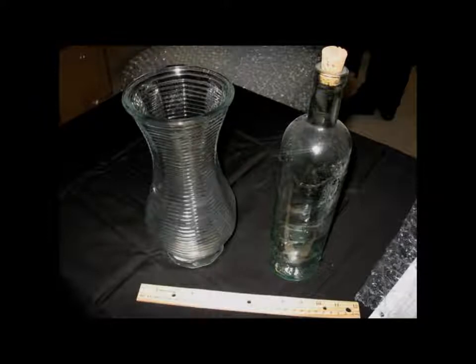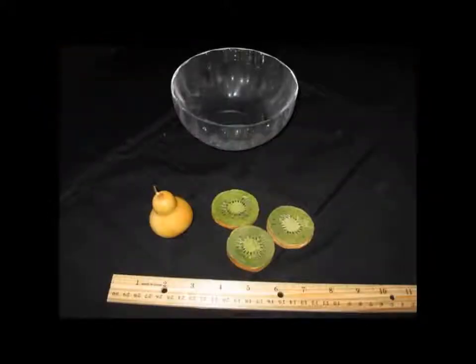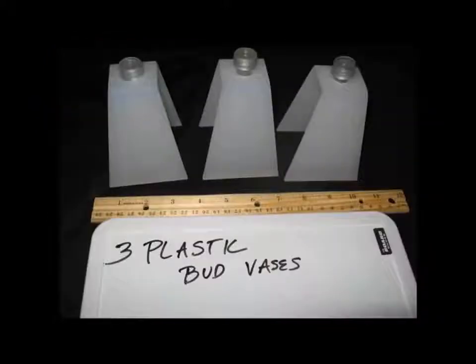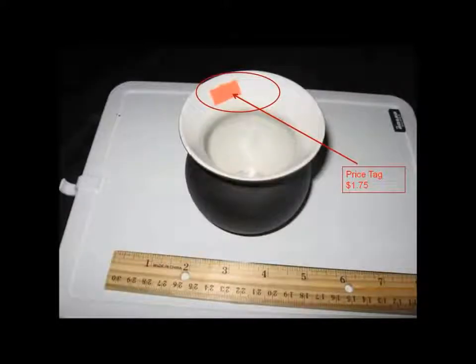Okay, our next items are glass and some miscellaneous pieces. We've got bud vases. They look like they could be glass, so I did write down that they are plastic. And we have a price tag here. So this is an important photo. If I lose this or break it, I don't want to pay $35 for it when they had a $1.75 price tag on it.